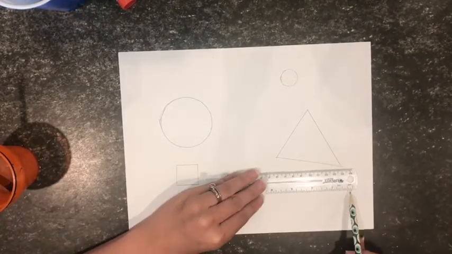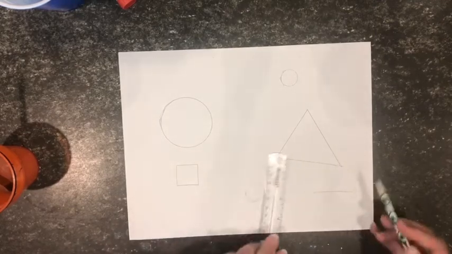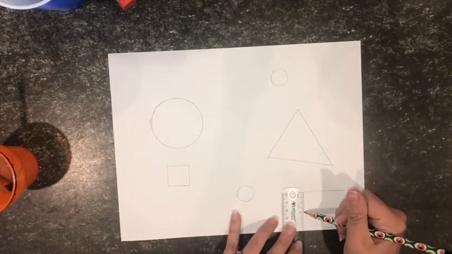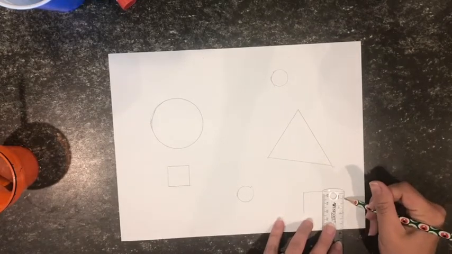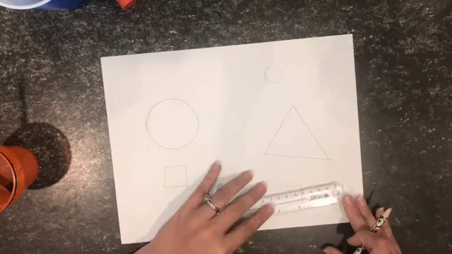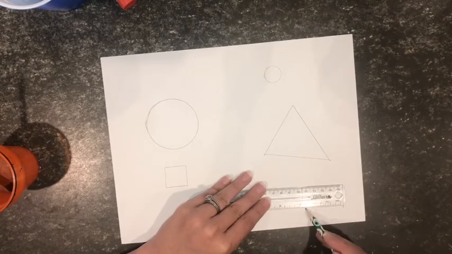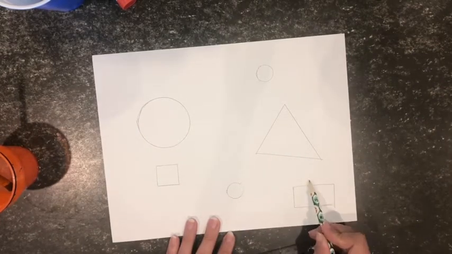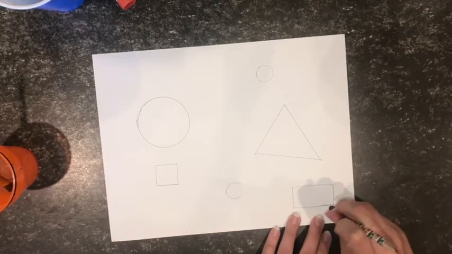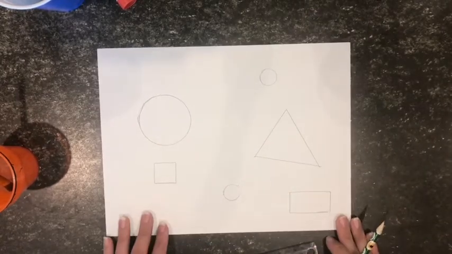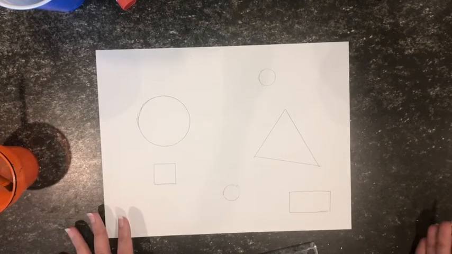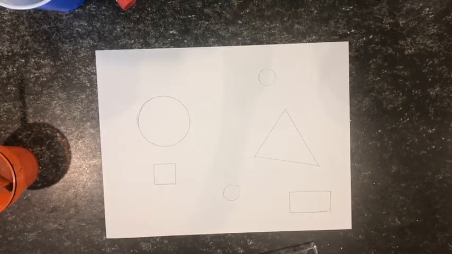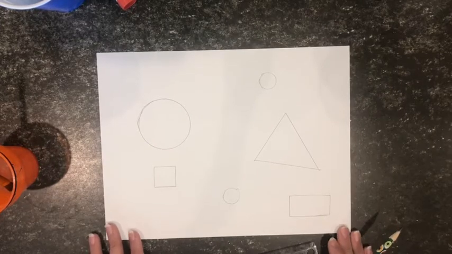Maybe I can do one that is different. Maybe this one has 2 inches. That way, 1 inch, 1 inch, and then connect. So what kind of shape would this be? It has 4 sides. 1, 2, 3, 4. So it's still a quadrilateral, but it's not a square because all 4 sides are not the same length. This is a rectangle. If you said it, you got it right.